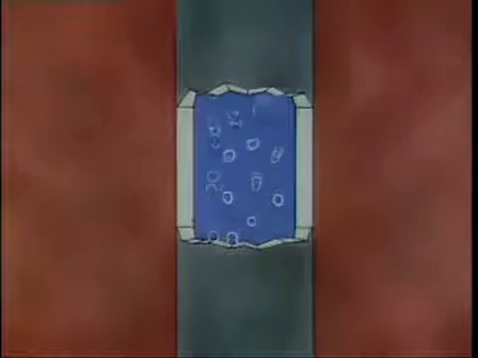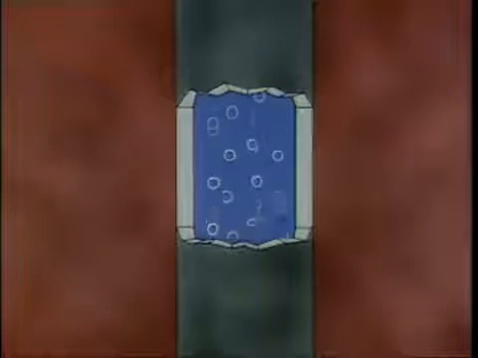In boilers that burn coal or oil, another problem that can affect heat transfer is the buildup of soot. Soot's created by ash and unburned fuel particles in the combustion gas.